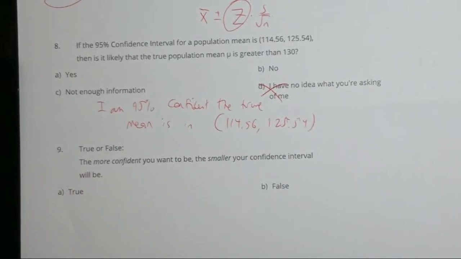Now, could I be wrong? Yes, I could be wrong. But I'm saying I'm 95% confident. Or I'm saying that if there were thousands and thousands of intervals being created, 95% of them would capture the true mean and 5% would not. I'm simply hoping that I'm one of the 95%, which is likely.